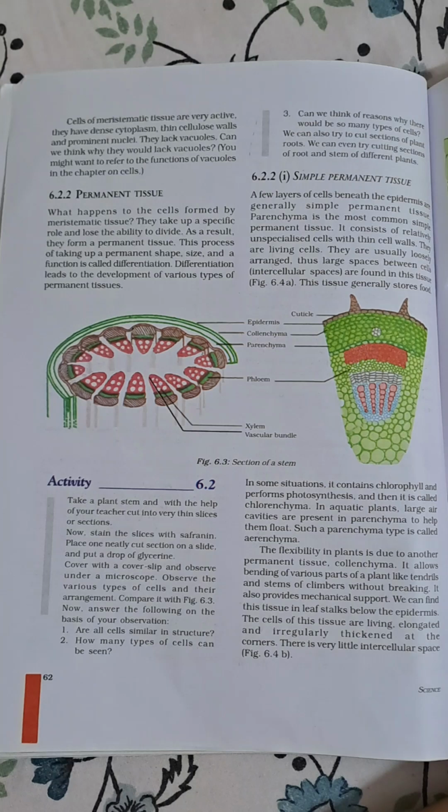Vascular tissue is a distinctive feature of the complex plants, one that has made possible their survival in the terrestrial environment. In figure 6.3 showing a section of stem, can you see different types of cells in the vascular bundle? Xylem consists of tracheids, vessels, xylem parenchyma, and xylem fiber. Tracheids and vessels have thick walls and many are dead cells when mature.